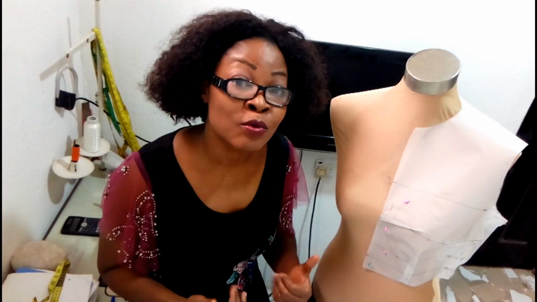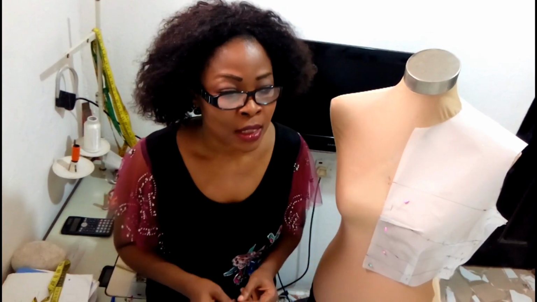So today I'm going to be drafting the way I draft my basic bodice when I want to cut my clothes, where I remove some excesses when I'm sewing. So we're going to do that today.